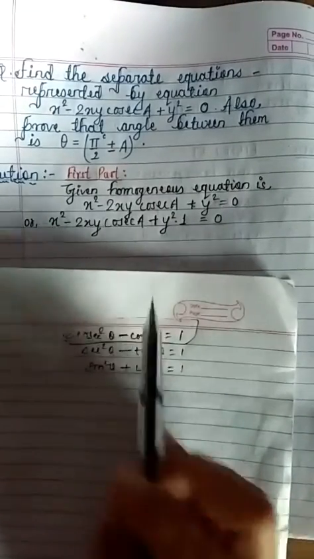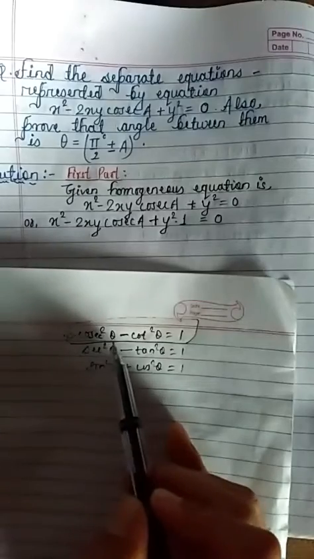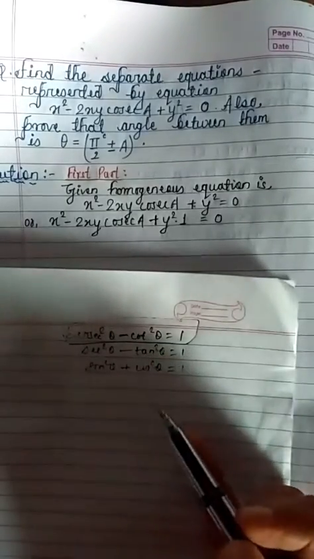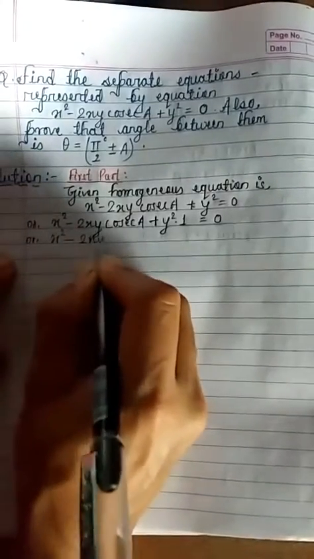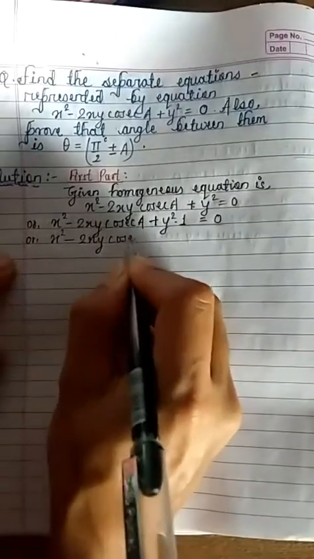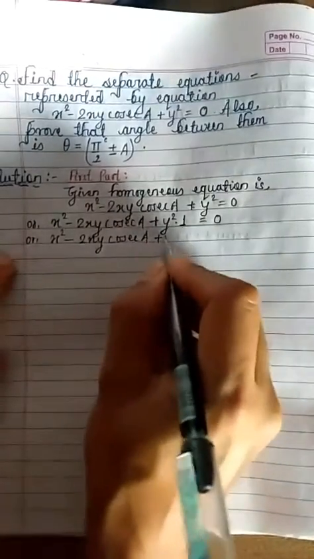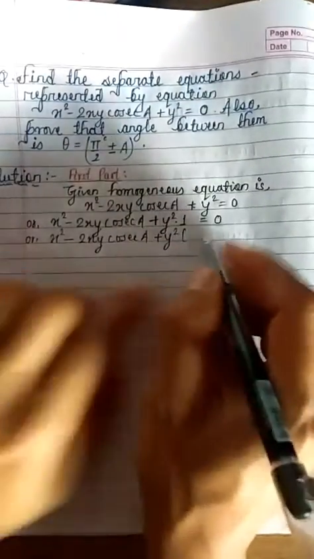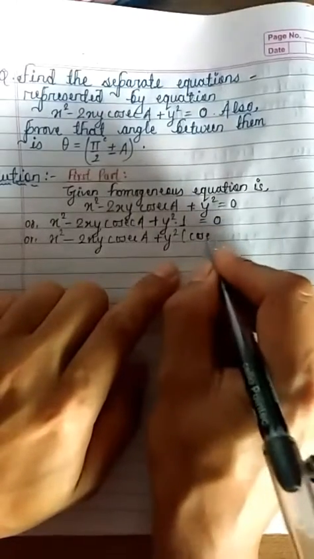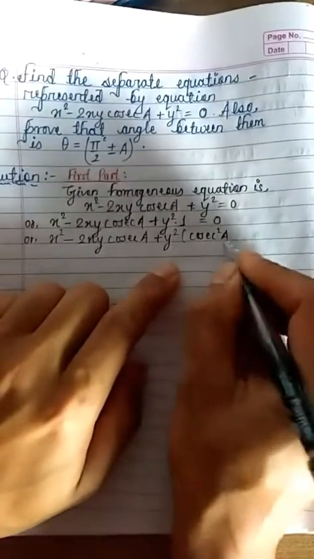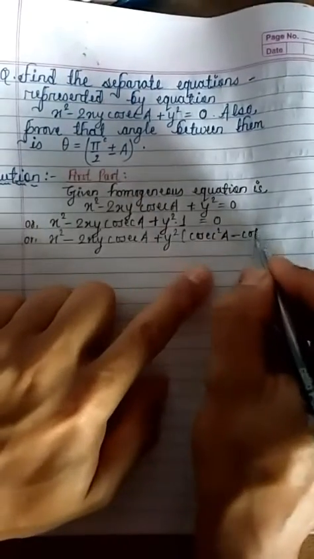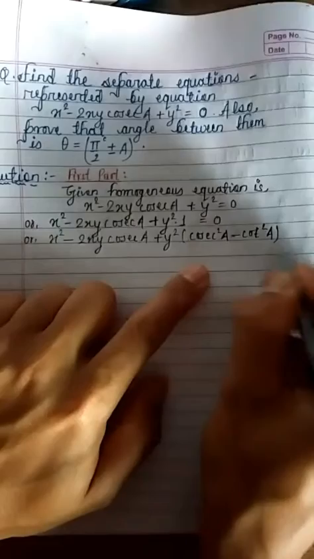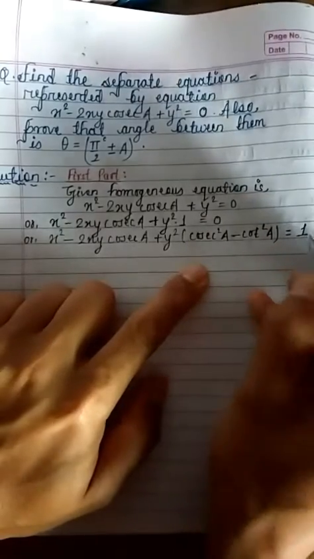Okay, let's use, instead of this 1, cosec square theta minus cot square theta equal to 1. So x square minus 2xy cosec a plus y square, bracket, cosec square a minus cot square a, is equal to 1.